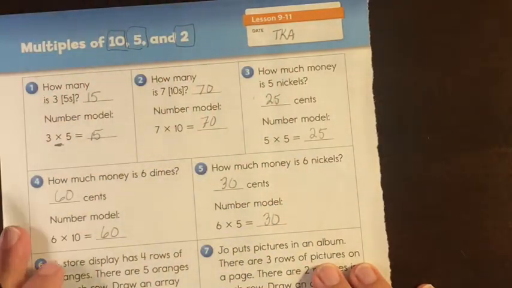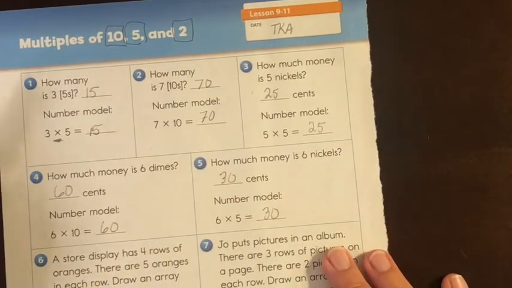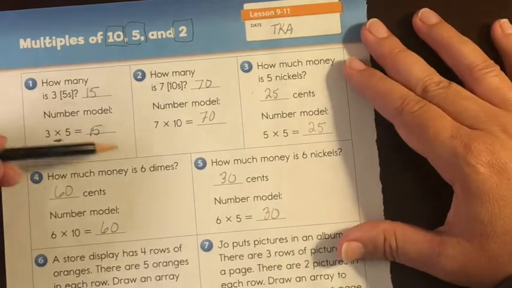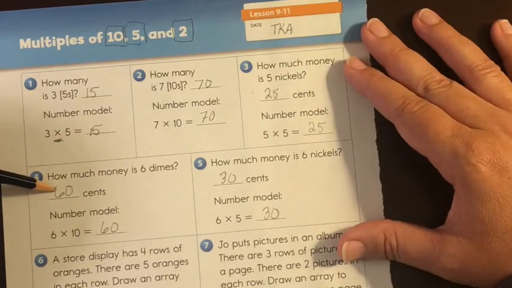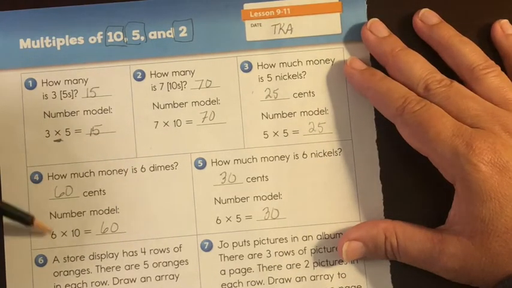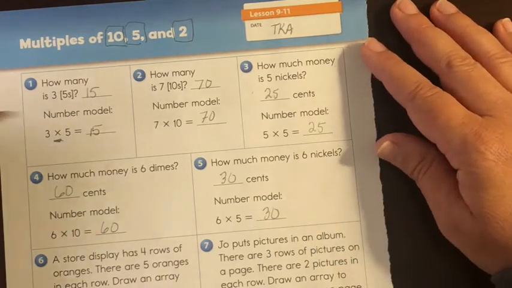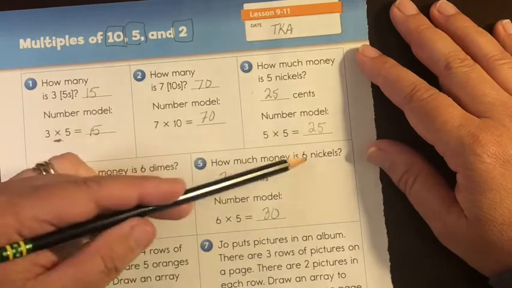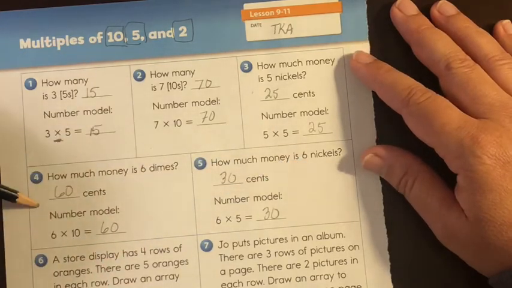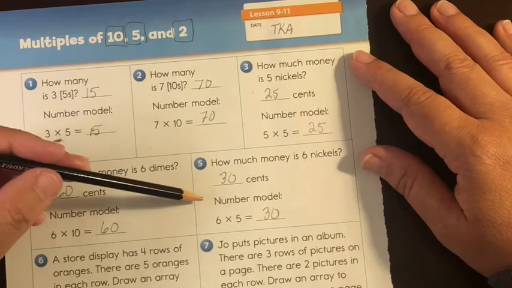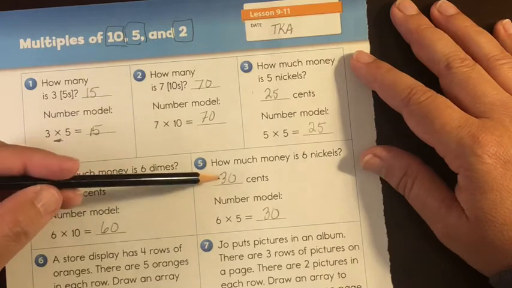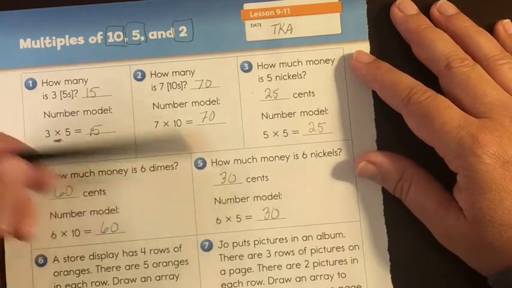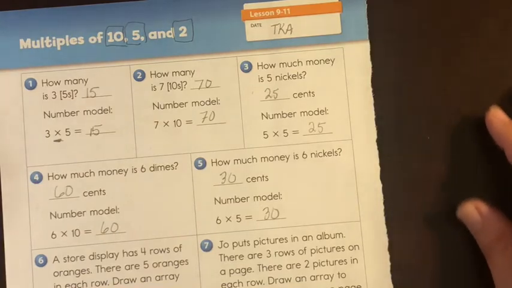All right, I won't pull any more coins out. We'll just check our page. How much money is 6 dimes? I'm counting by 10 6 times. So 6 times 10 is 60, and the value is 60 cents. And then how much money is 6 nickels? Well, if you know the 6 dimes, you know that it's half the value. So therefore, it would be 30 cents, or 6 times 5 is 30. All right.